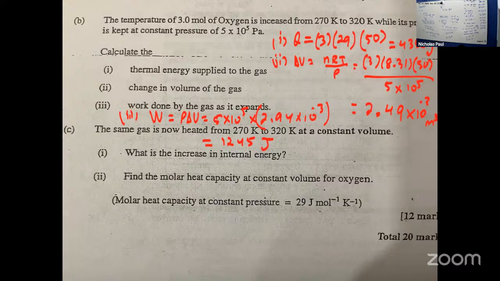So now they keep the gas at constant volume. Can anybody tell me what to do there? What do I do there?